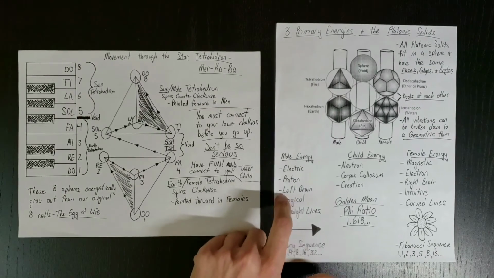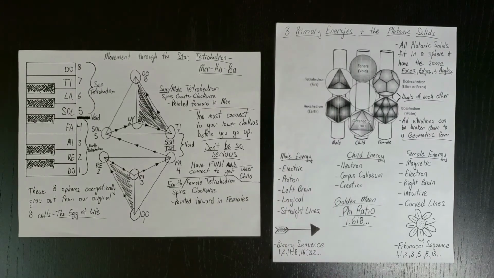So our left brain is our male mind, and it thinks logically, and it has to see things to believe them. It only looks at parts. It's the electrical component of our mind. But the proton in the atom is male, and it receives information from the electron, which is female energy. Our right brain is our female mind, and it feels intuitively instead of thinking logically. And it looks at the whole picture, it moves with curved lines, and it's the magnetic component to our mind.